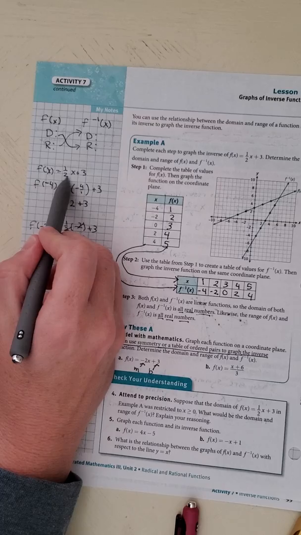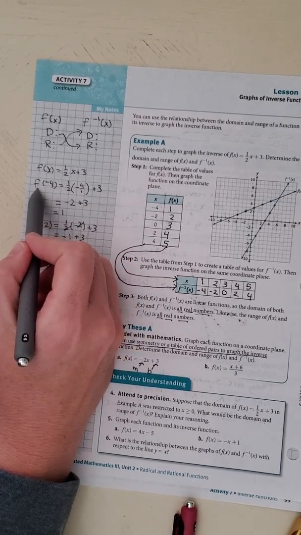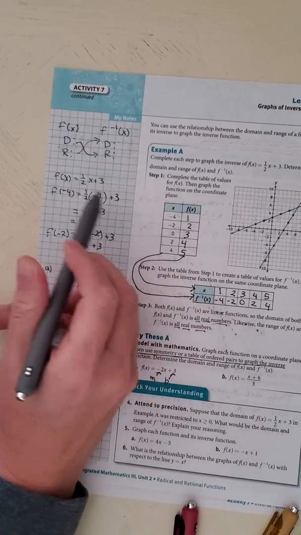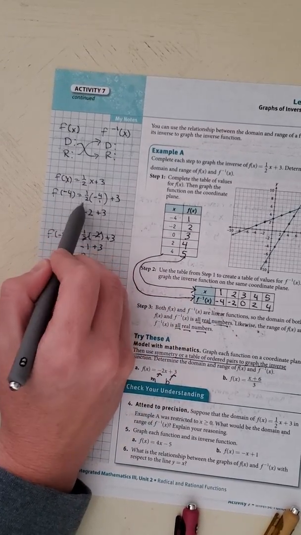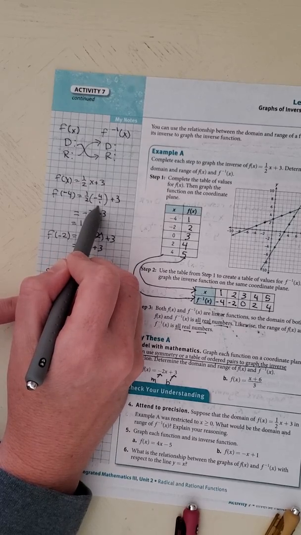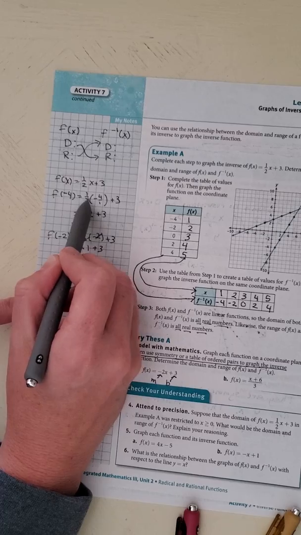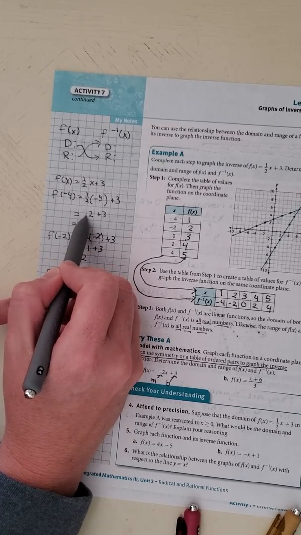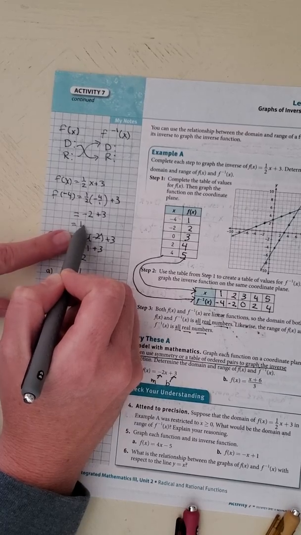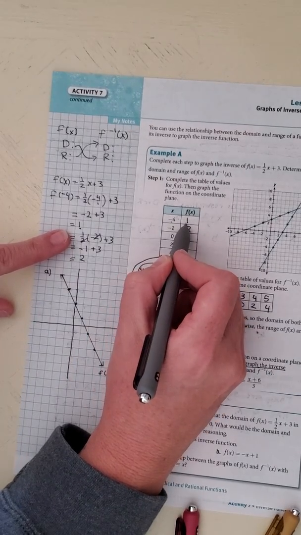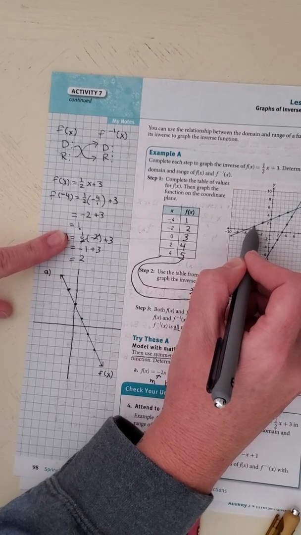So f of x equals 1/2 x plus 3. And so what I've done is I've substituted in each of the x values. If I substitute in -4, I will have 1/2 times -4 plus 3. Half of 4 is 2, and a negative times a positive is a negative. And -2 plus 3 is 1. And that point is -4, 1, right here.